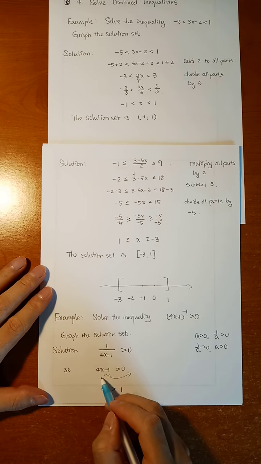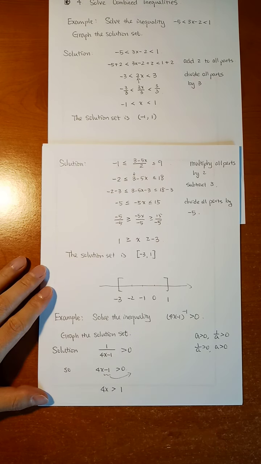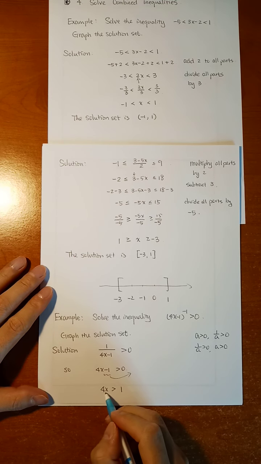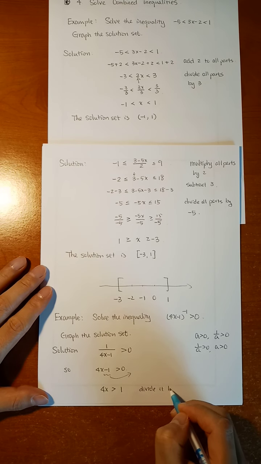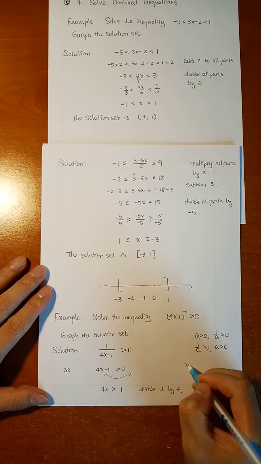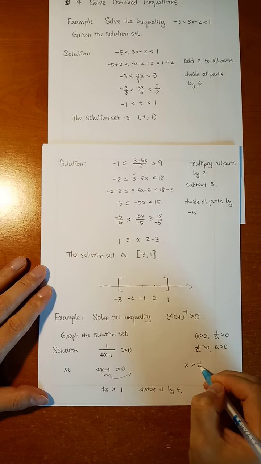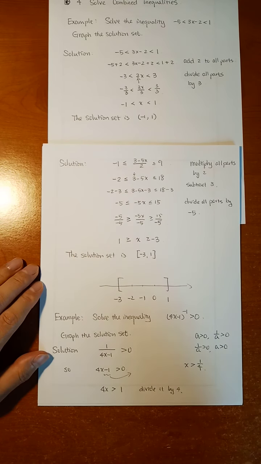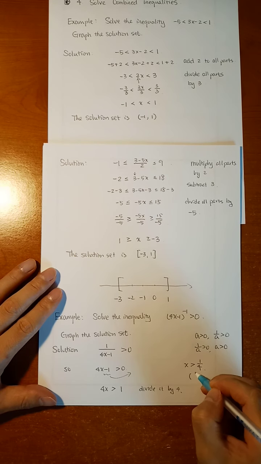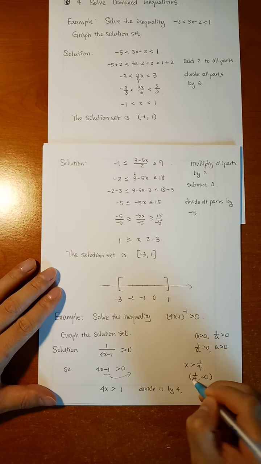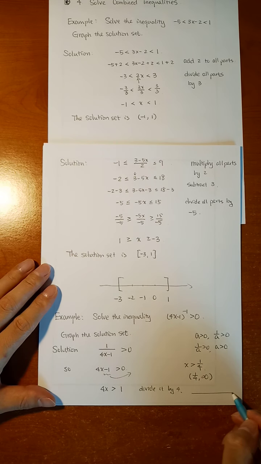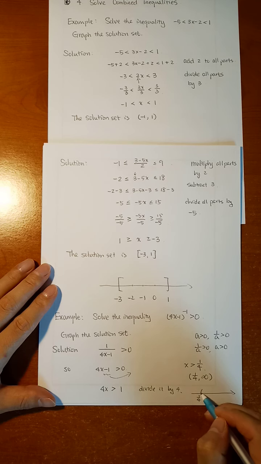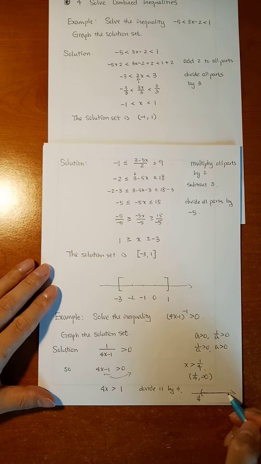For x, it does not change. x is not moved. You just copy x. And in this inequality, the left side, x has a coefficient of 4. You divide by 4, and you will get x. It is still greater than 1 over 4 because it's a positive number. So the interval notation is (1 over 4, infinity). If you try to graph it, you get the 1 over 4 point, and this is 1 over 4 to infinity.